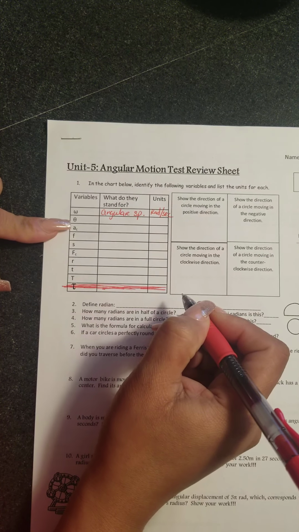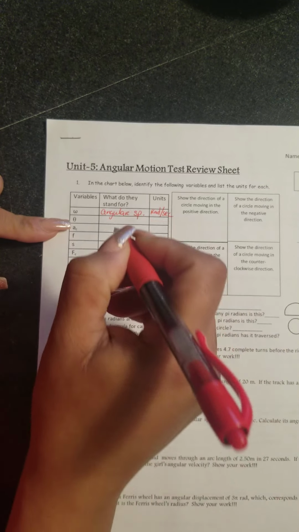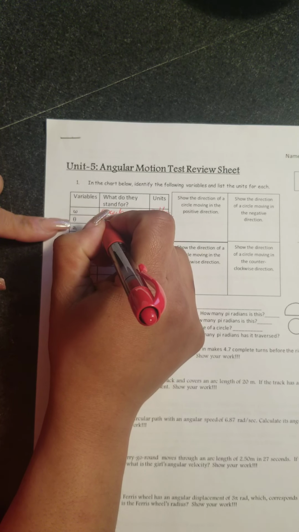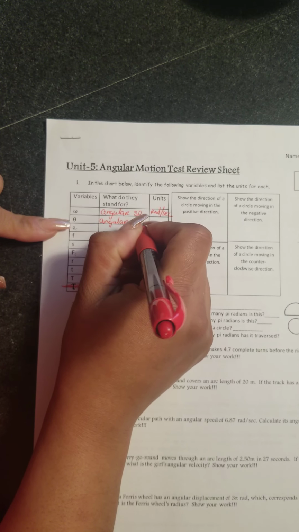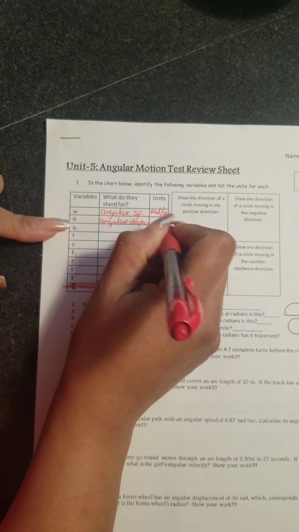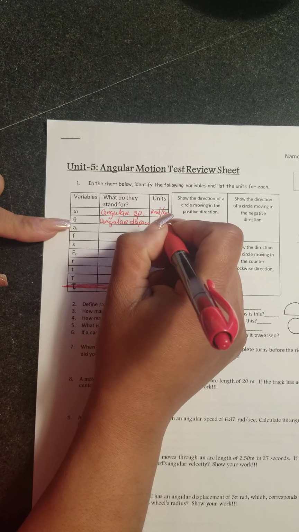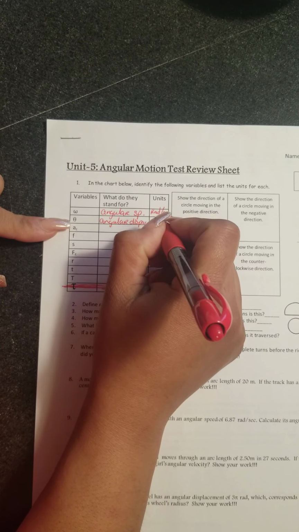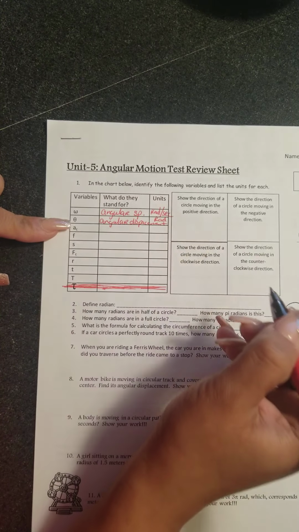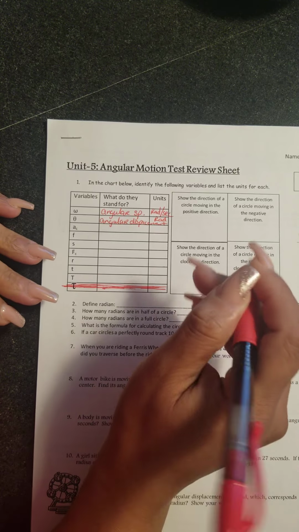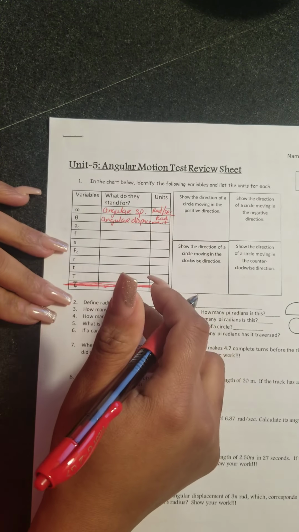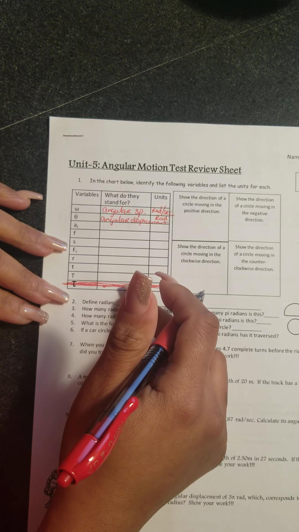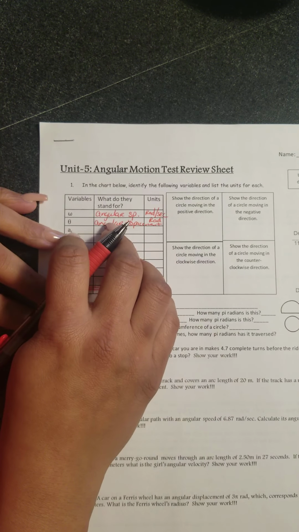What is this symbol? That's a theta. What does it stand for? Angular displacement. And what is the SI unit for theta? It's going to be a rad. And remember, I would make sure that my calculator is in radians, not degrees. Okay? I know you can finish this up. That last page of our notes should be able to help you answer all of this.